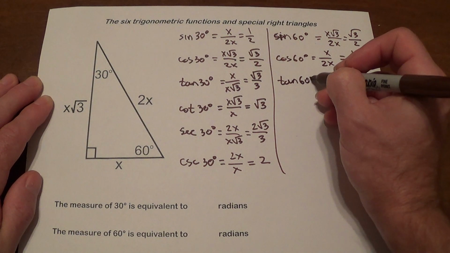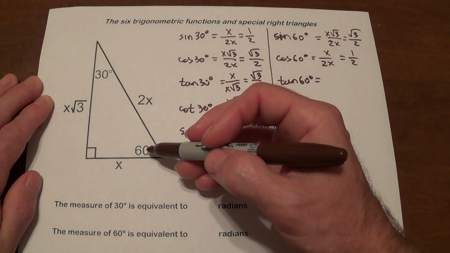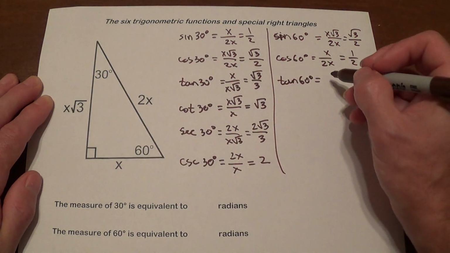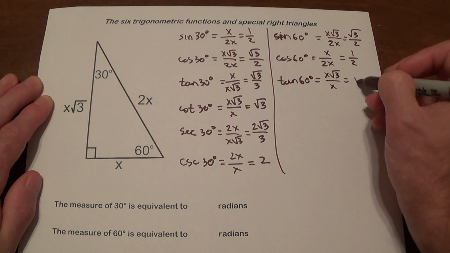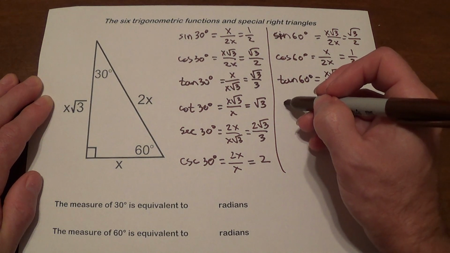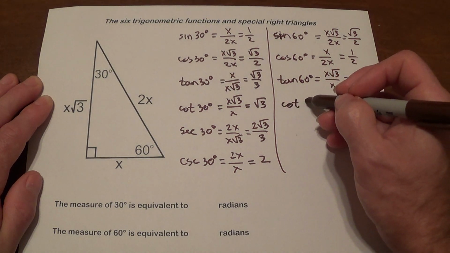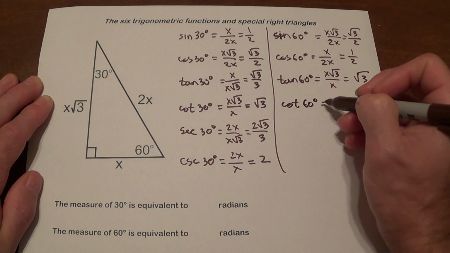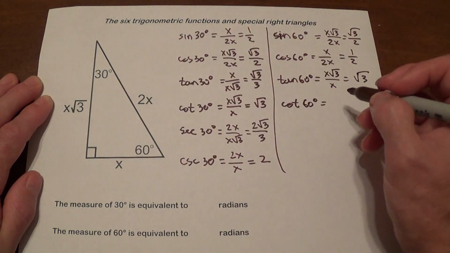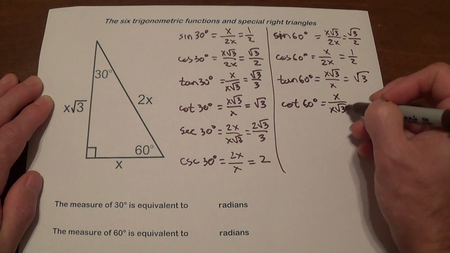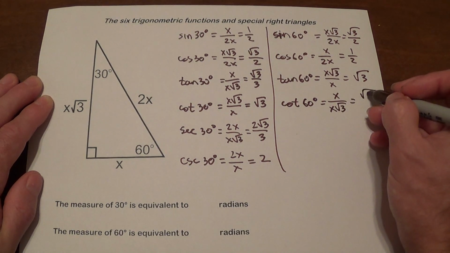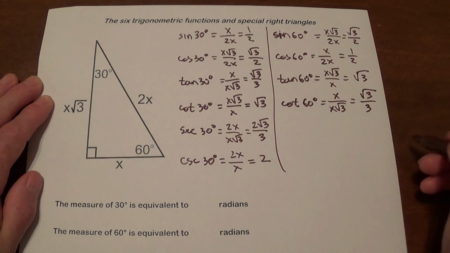Tangent 60 degrees is going to be opposite over adjacent, so x square root of 3 over x, which is square root of 3. Cotangent 60 degrees is going to be adjacent over opposite, so x divided by x square root of 3, which simplified and rationalized is square root of 3 over 3.